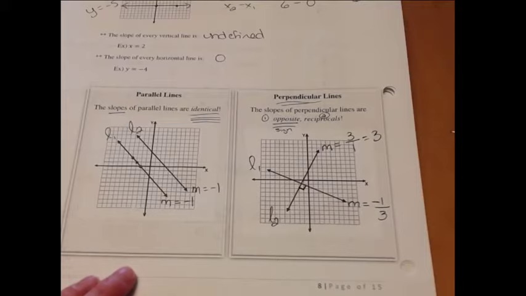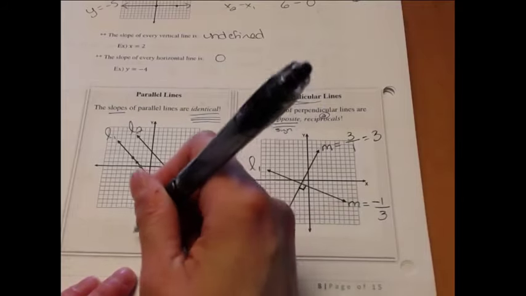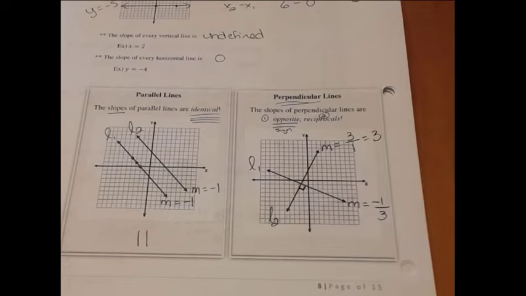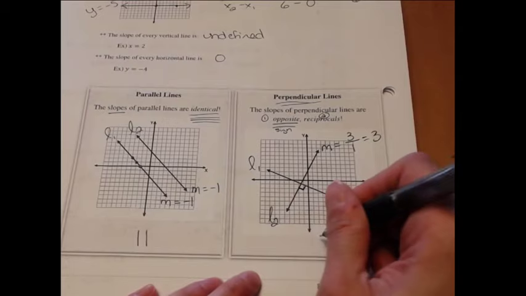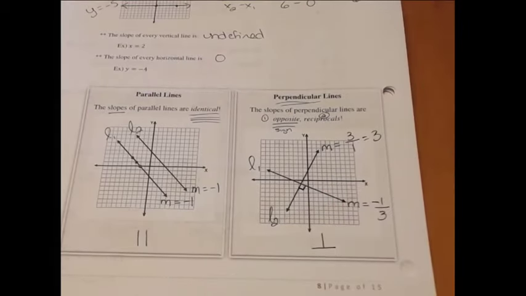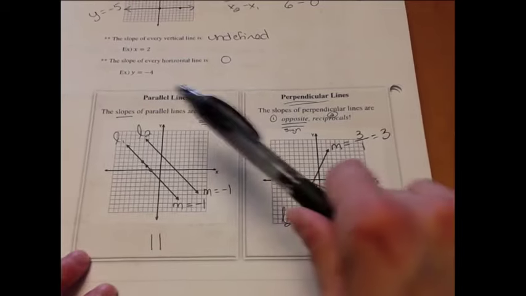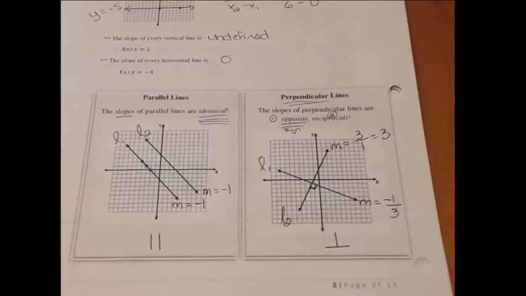Just for your point of reference, parallel lines have a symbol that looks like this. It looks like it's an 11, but it's not an 11. It's just two vertical bars. And the symbol for perpendicular is simply an upside down capital T. All right. On that note, let's turn the page and fill in a chart with this idea of parallel and perpendicular.